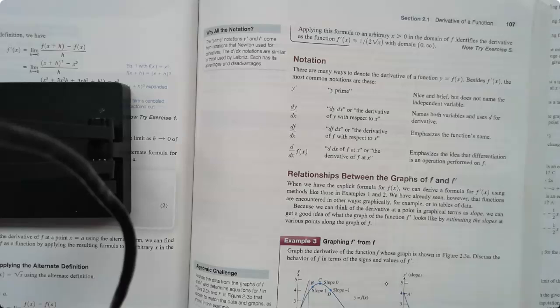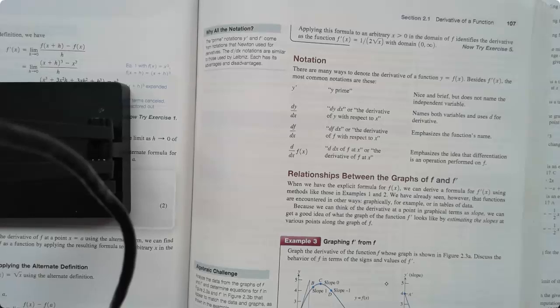So yeah, we can't do this. I don't have my calculator. Okay, sit down.